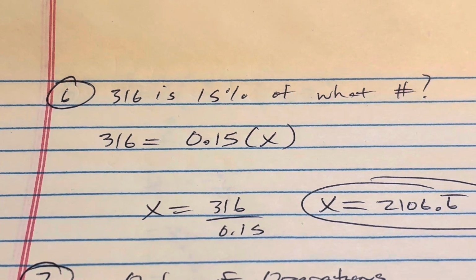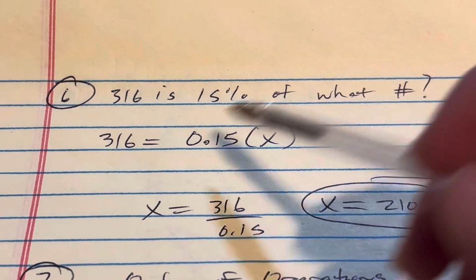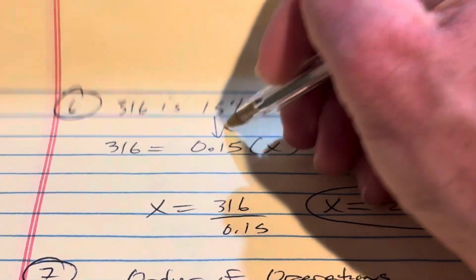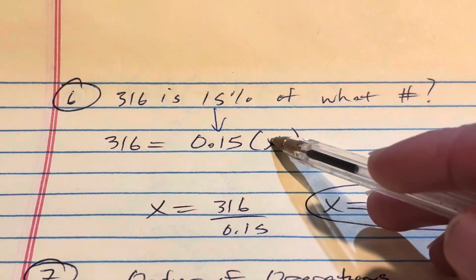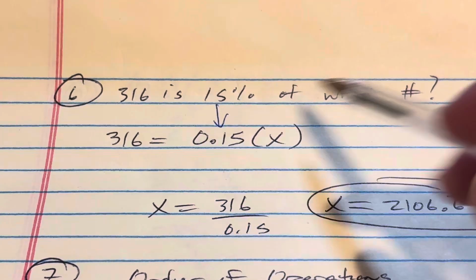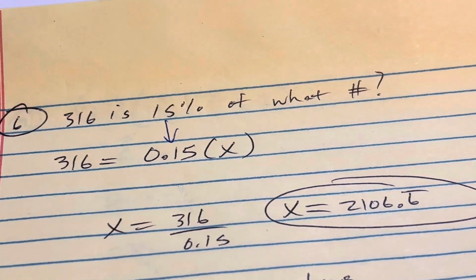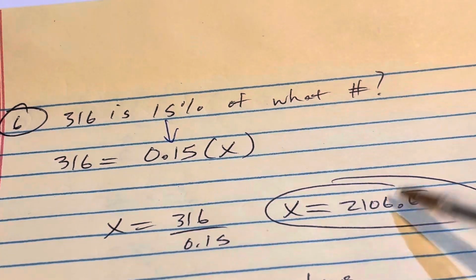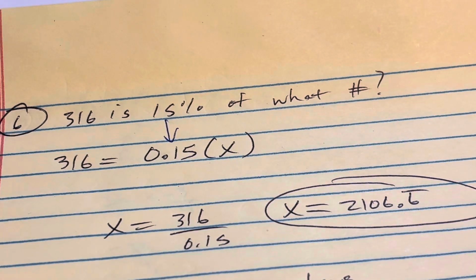$316 is 15% of what number? 316 is 15%, as a decimal 0.15, of, which means multiply, what number? Just going to call it x. So you're going to divide both sides by 0.15. It's got to be a much bigger number if 15% of it is still 316. And you get that number, and if you take 0.15 and multiply by that number, you should get 316.